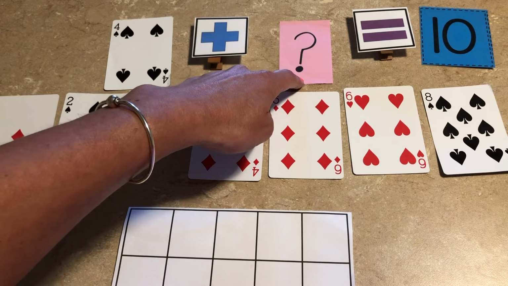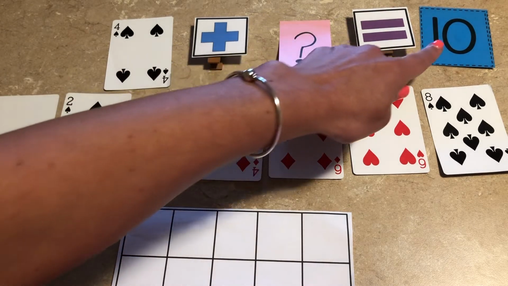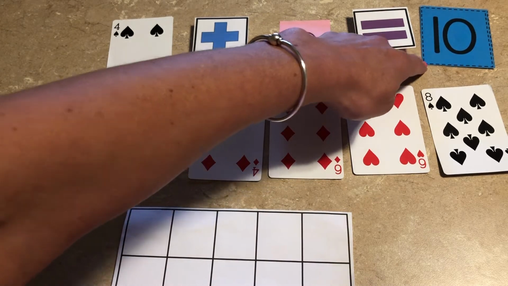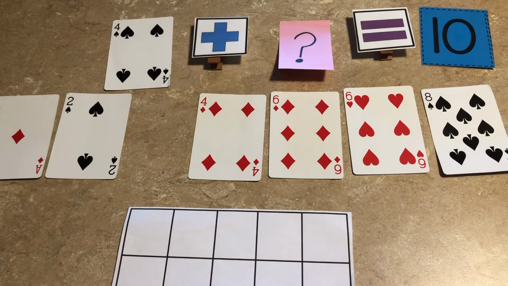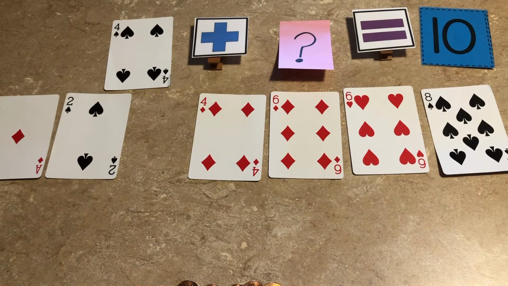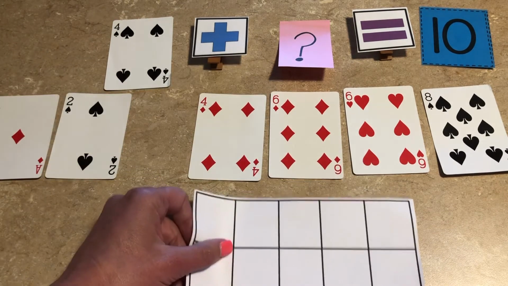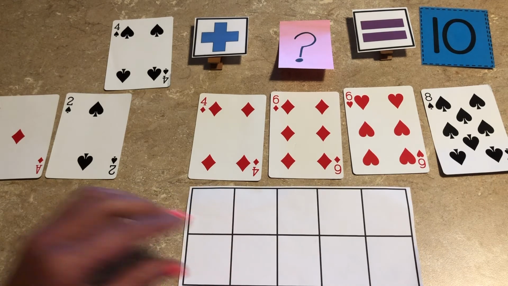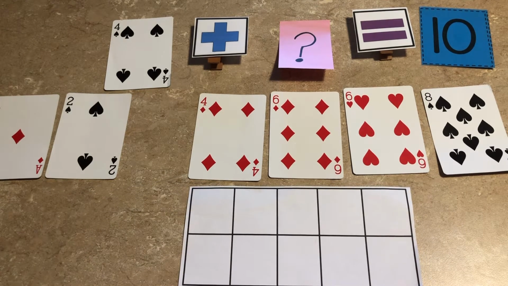When I subtract, I want to start with my whole number, my total number, and I'm going to decompose, break apart, separate the part I know. So I'm going to build again. I'm going to build my 10 on my 10 frame.